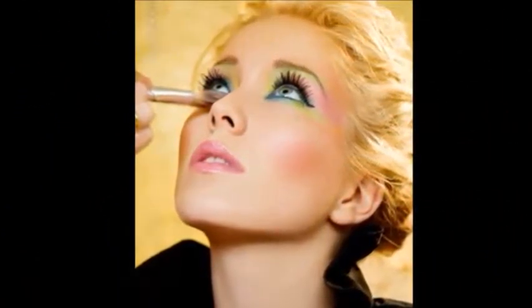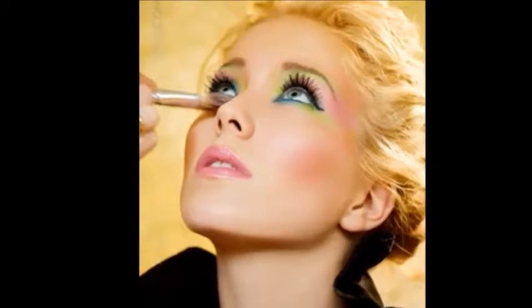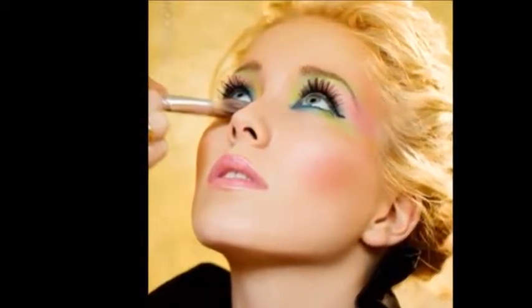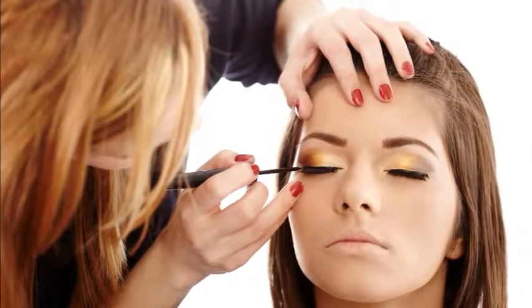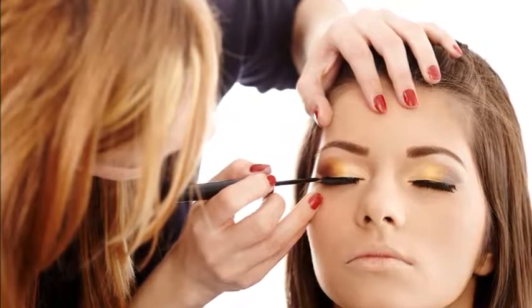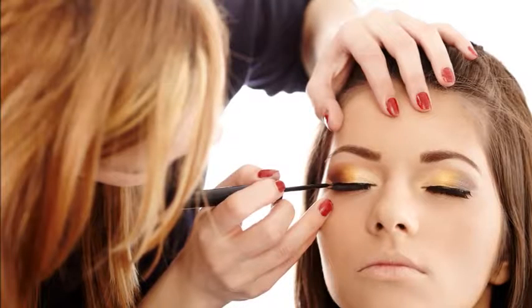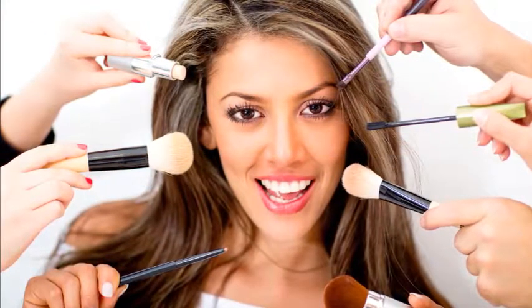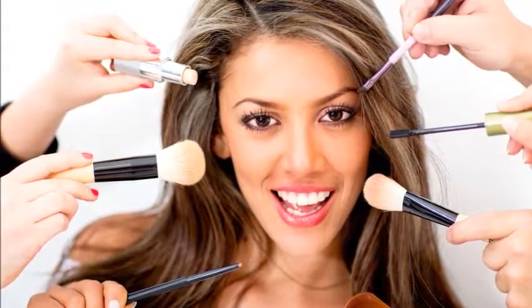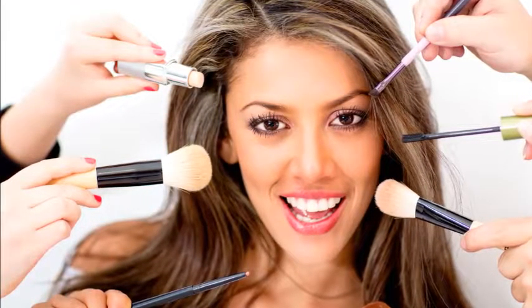Add depth with contouring. The opposite of bringing out the highlights on your face, contouring involves adding a powder that is a few shades darker than your actual skin tone, different than a bronzer, to the areas you want to look minimized or further away. Typically, you should contour under your cheekbones in the hollows of your cheeks, and on the sides of your nose. This will make your face look thinner and longer in appearance, and provide the shadows that naturally occur without foundation.